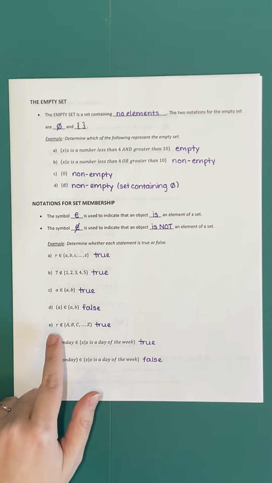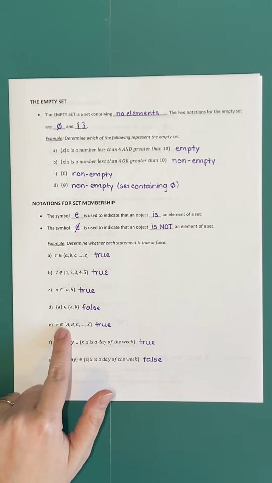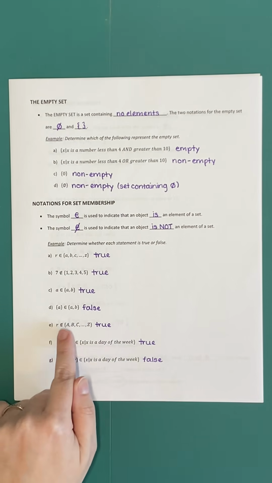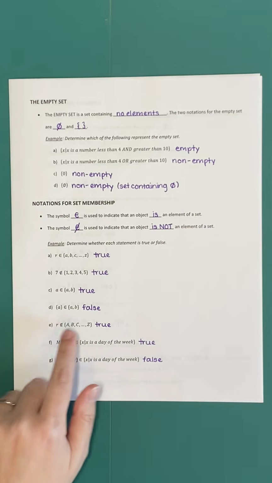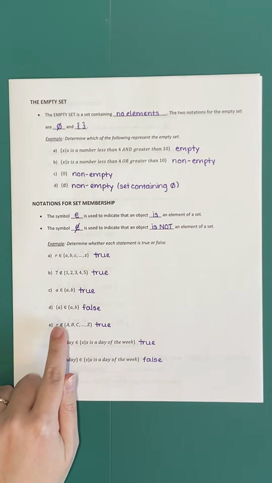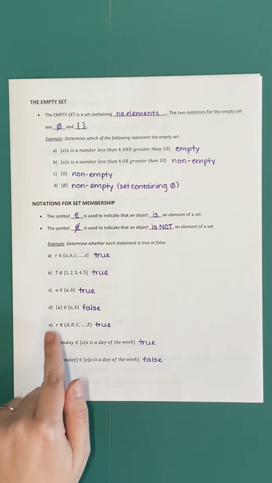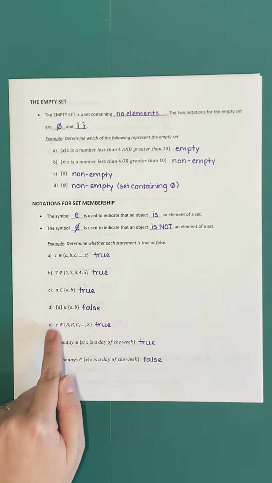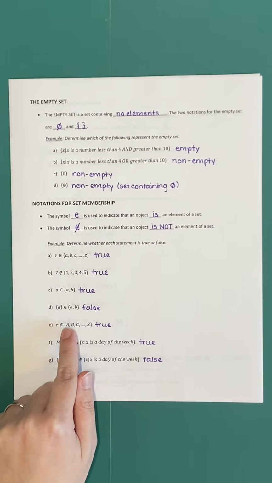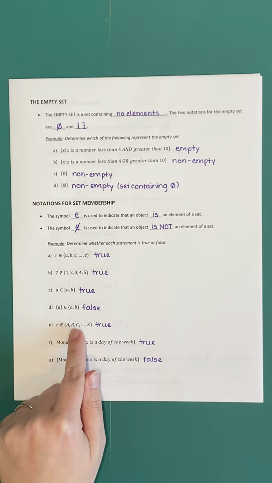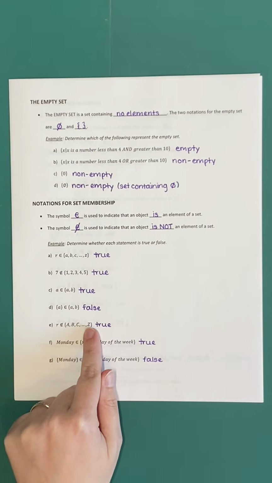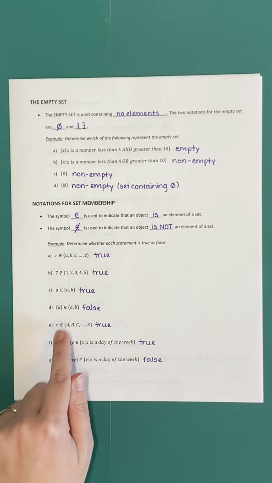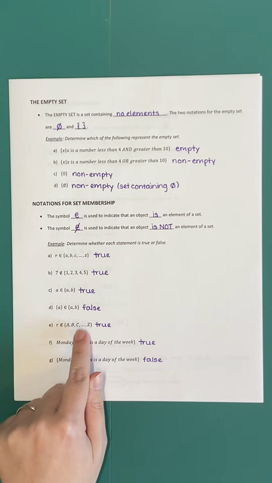Now, case in point, this next one. R is not an element of this set. Is that true or false? Well, you might look at that and think initially that's false. R is contained, so saying it's not contained would be a false statement. But as it turns out, this is actually a true statement. Why is it true? Well, think about what the pattern is for the actual set. It's our letters from A to Z in alphabetical order, but notice it's all capital letters.